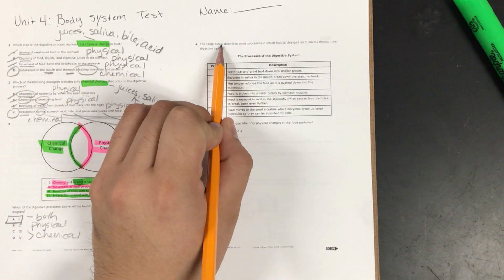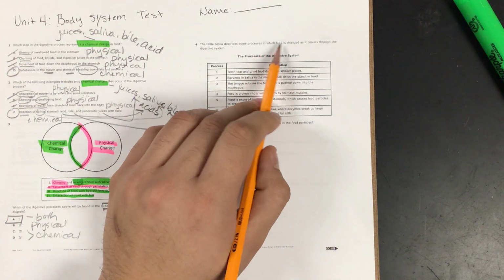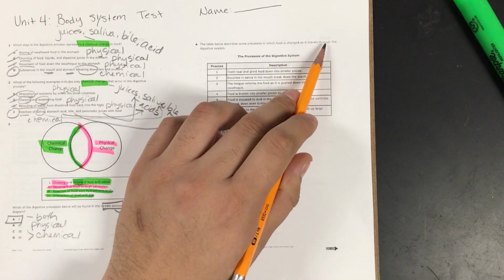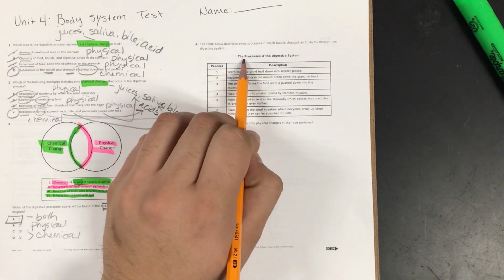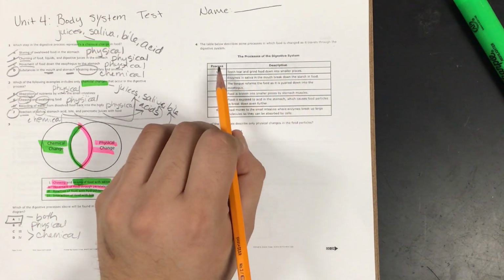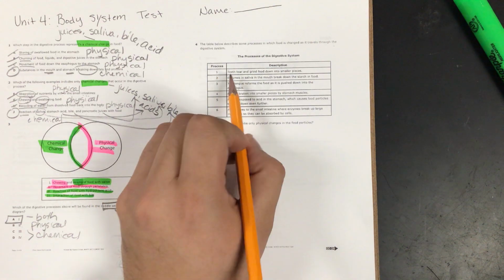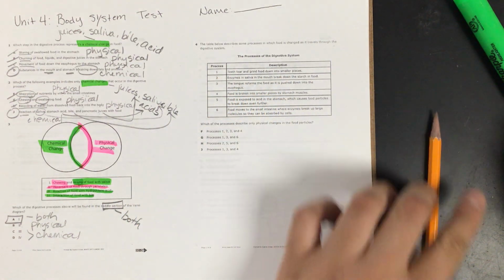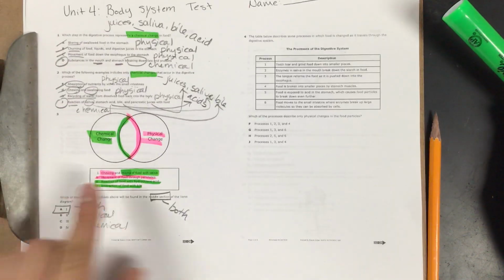The table below describes some processes in which food is changed as it travels through the digestive system. The processes of the digestive system. Process description. 1. Tear teeth and grind food down into smaller pieces. So I'm going to keep using the same colors as over here. So that would be physical.